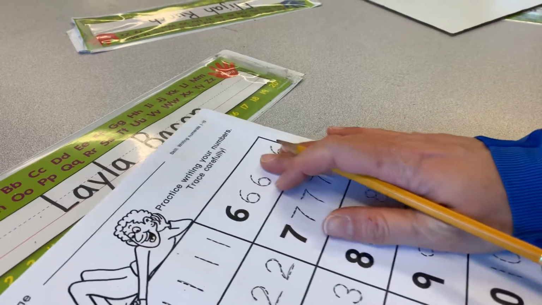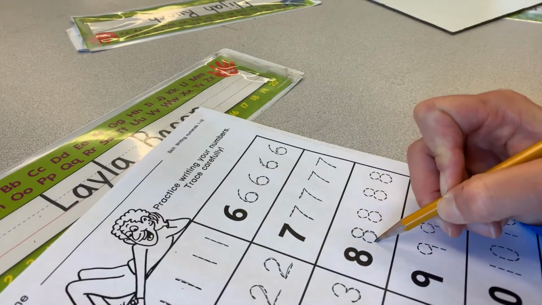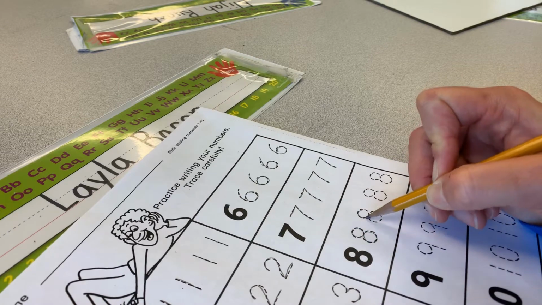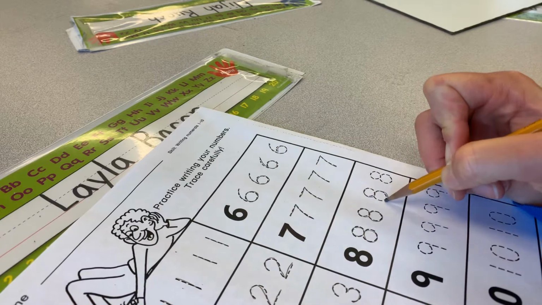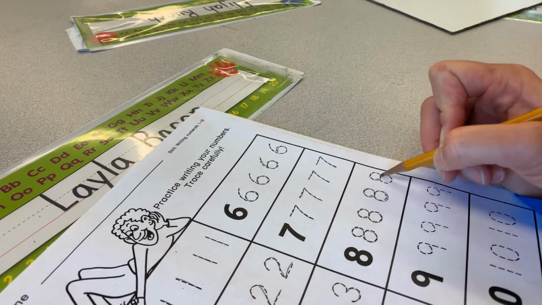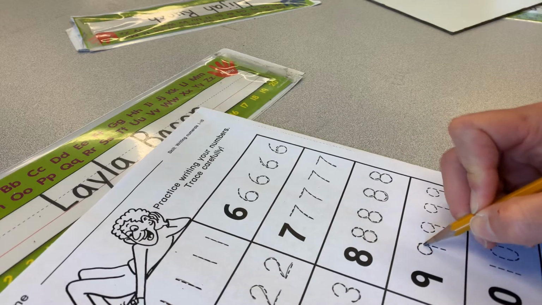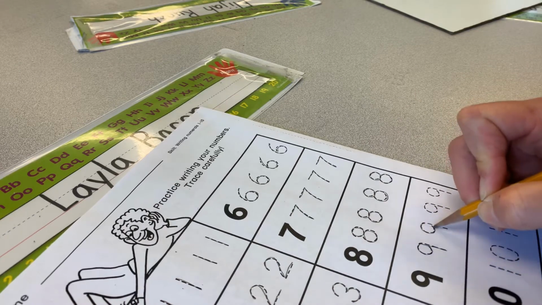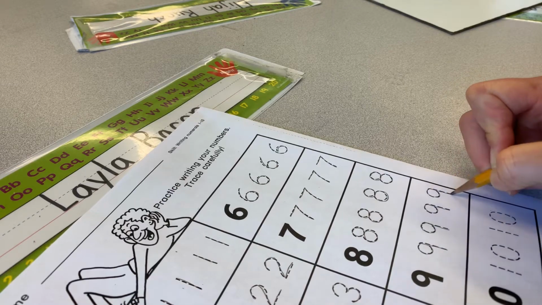Good. Let's move on to number 8. Make an S and close the gate. That's the way to make an 8. Make an S, close the gate. That's the way to make an 8. A loop and a line will do just fine. That's the way to make a 9. Good.